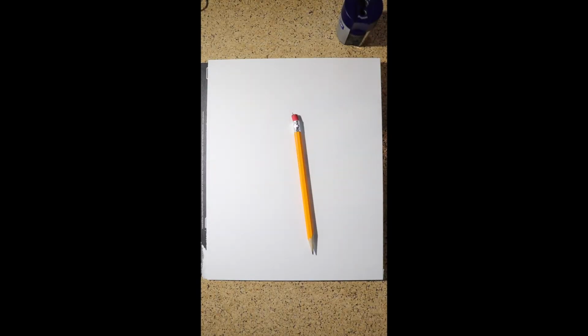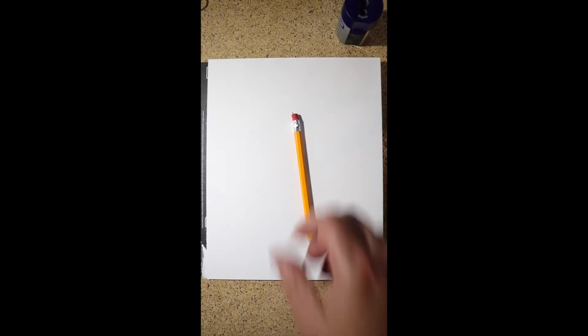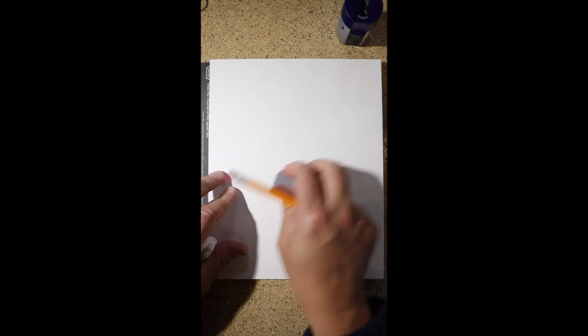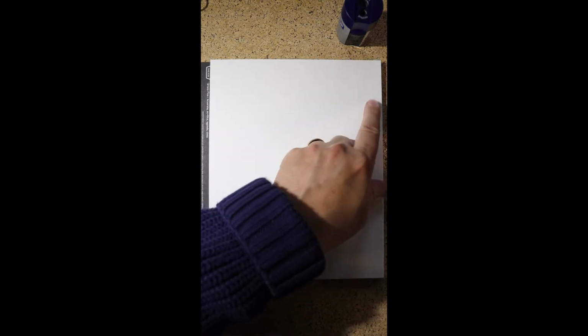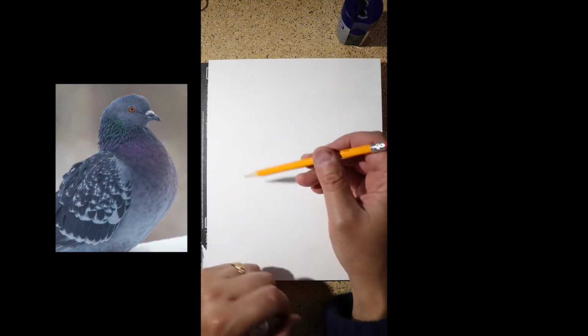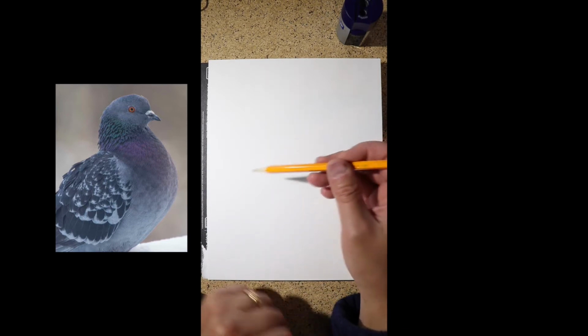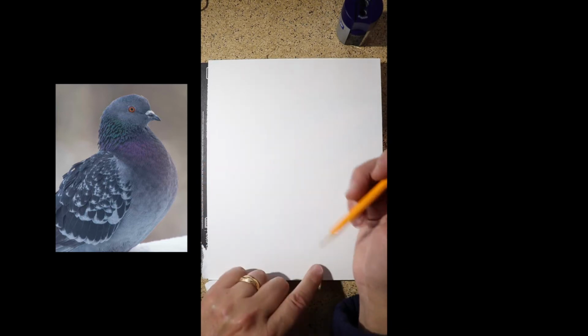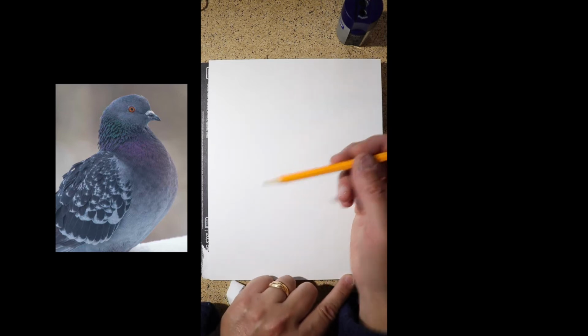So we're going to get right started here, and today we are going to draw a pigeon. Again, this picture was supplied to me from my friend Ken Richardson, and it's a really good close-up of a pigeon that you would typically see.